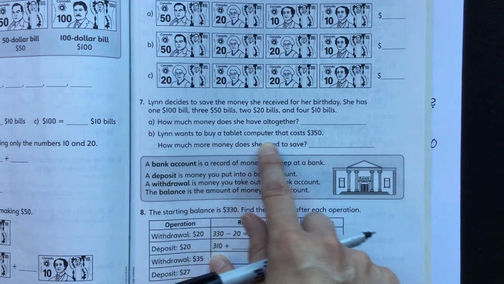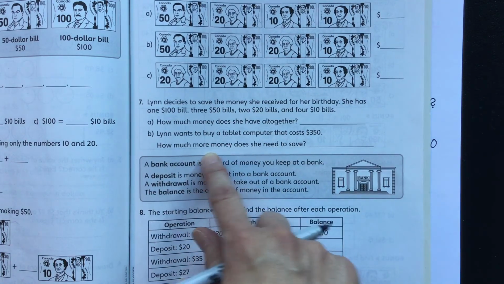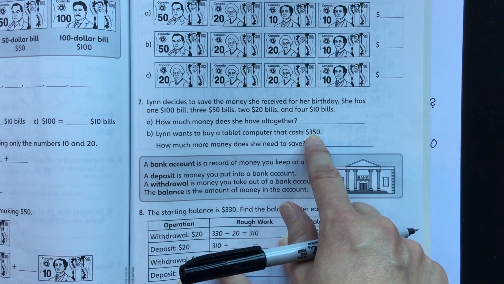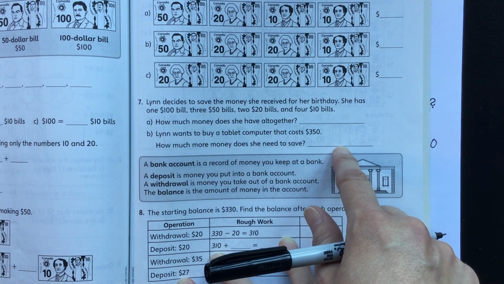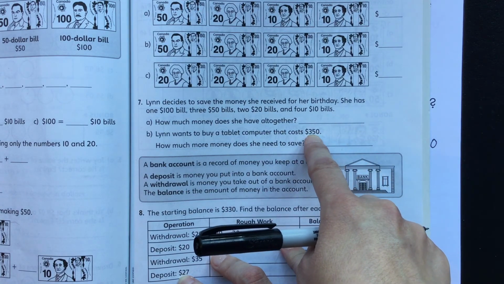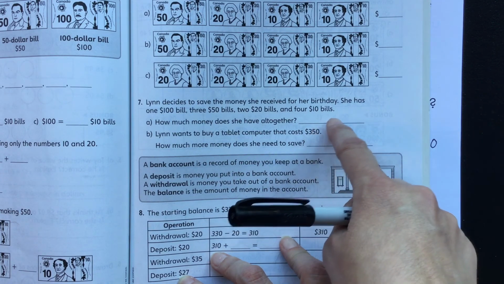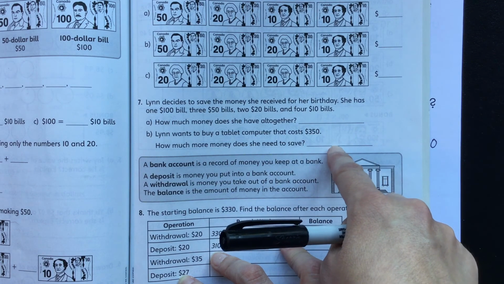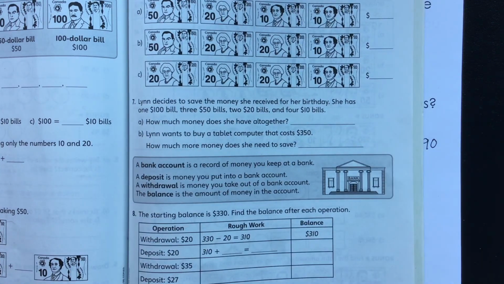Lynn wants to buy a tablet computer that costs $350. How much more money does she need to save? That means this number is going to be different than this number. You need to find the difference between those two numbers and put it here. Okay, so whatever this number is, that's how much she already has. This is what she needs to have in order to buy the tablet. How much more does she need to save? So whatever the difference between your total and this number is going to be the number that you put here. All right, that's going to be a subtraction question. You can even count on to find the difference.